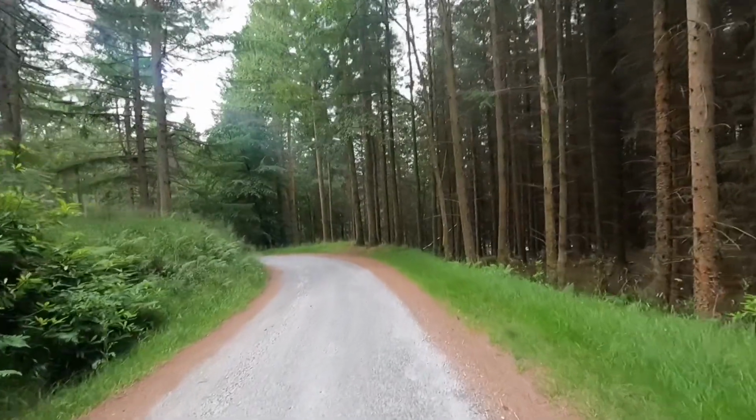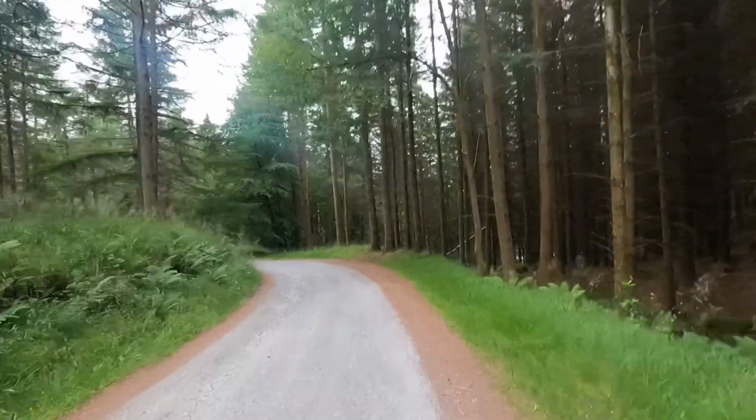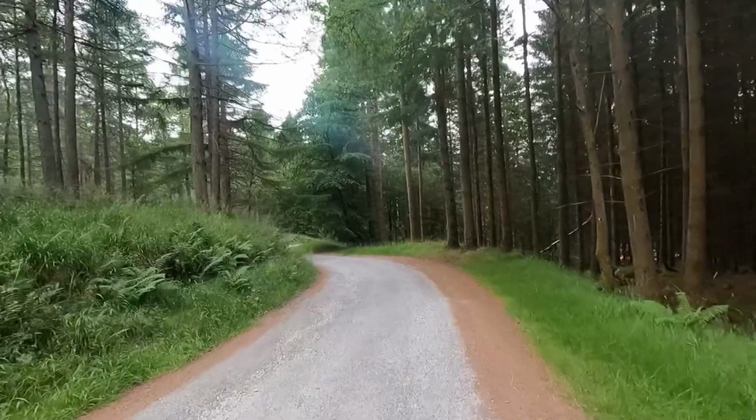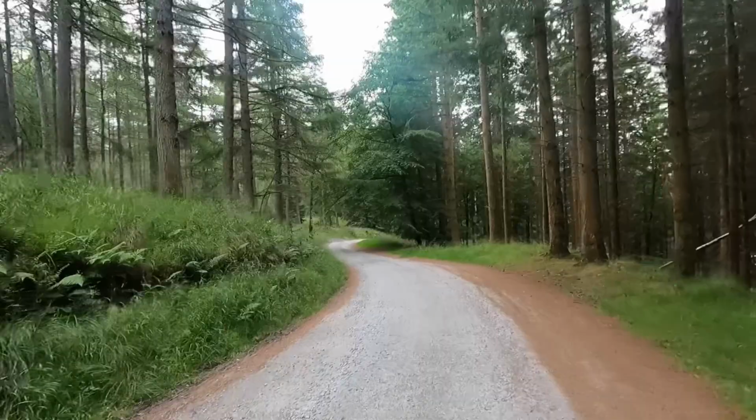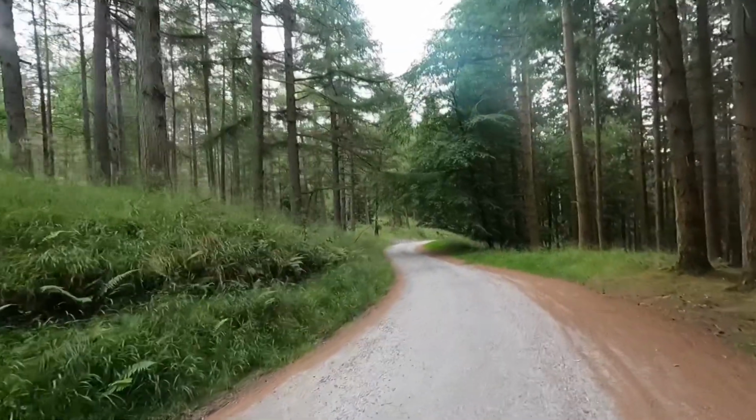Wednesday the 20th of July. So today it's just a nice easy walk to Pitlochry, and then the next couple of days I'll be hiking through the Cairngorms National Park to Kingussie.